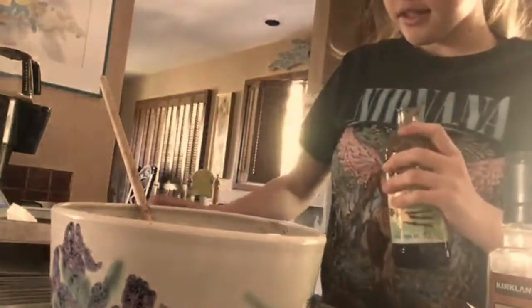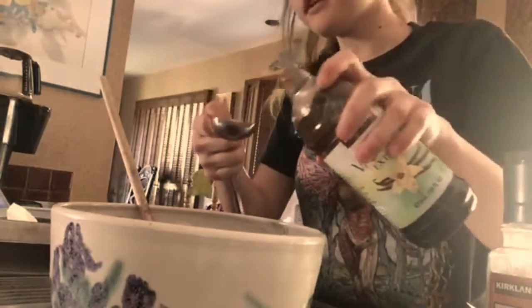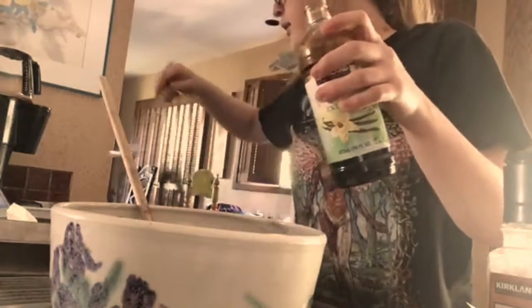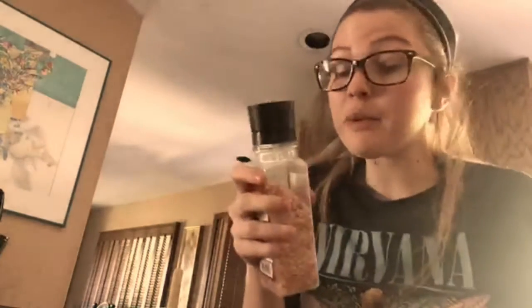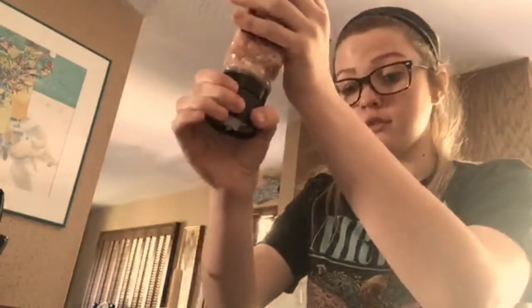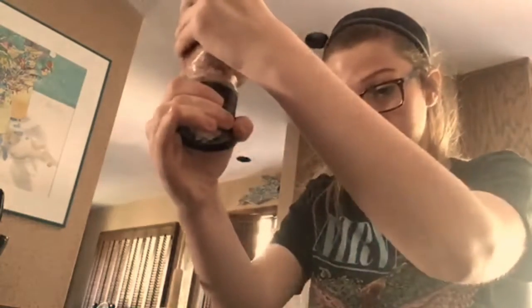Vanilla. Then I end up pouring the whole thing. Tablespoon. And because the butter was salted, just add a little bit of salt, not too much. Like that much. And then just keep on stirring and making it all nice.